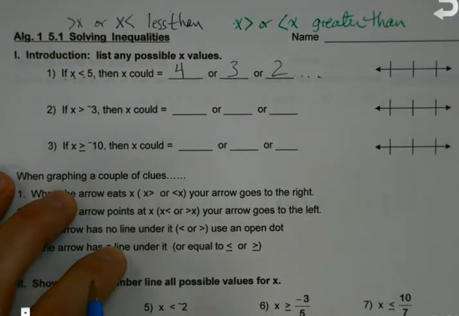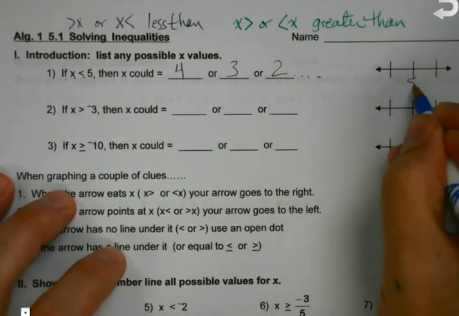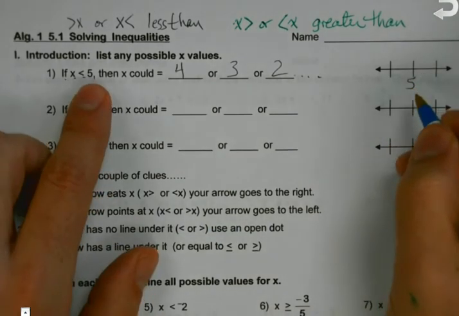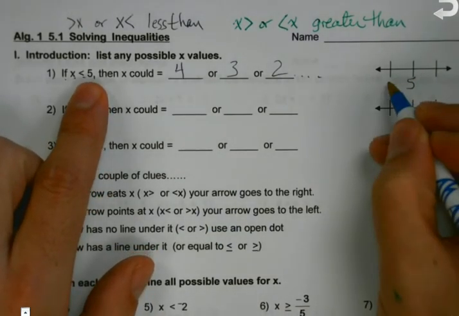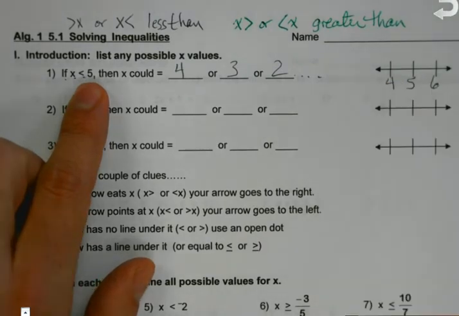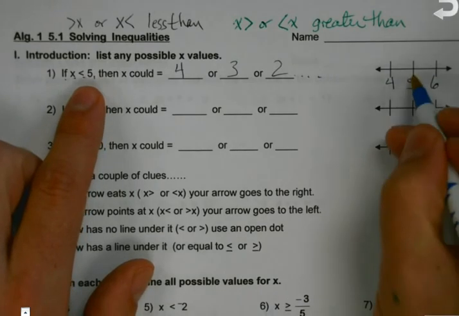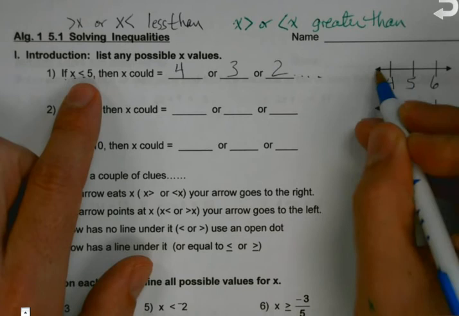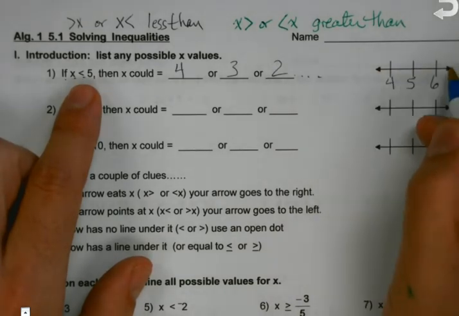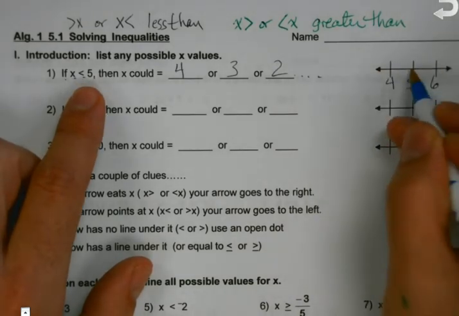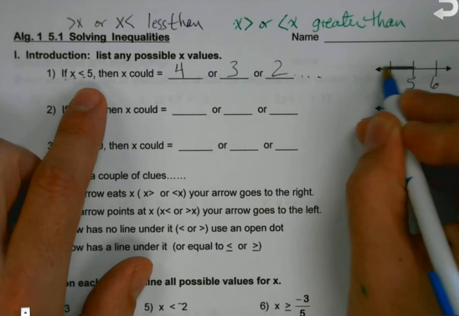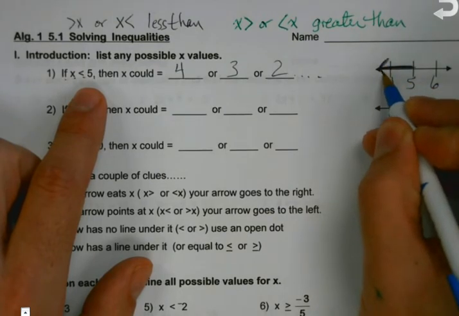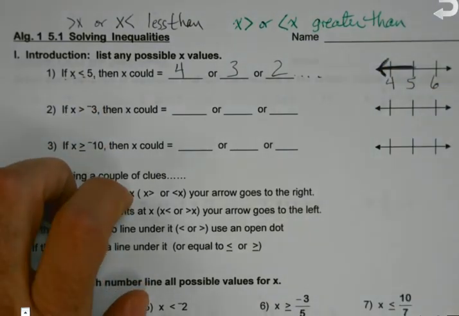So when I go to graph my line, I always want to get my number that I have in the inequality. I like to put that in the middle, with a number along each edge. So when I think about this for a minute, if I start at 5, if I want numbers that are less than 5, do I want my numbers coming to the left or do I want them going to the right? Well, if I want them less, I want values that are going to the left.